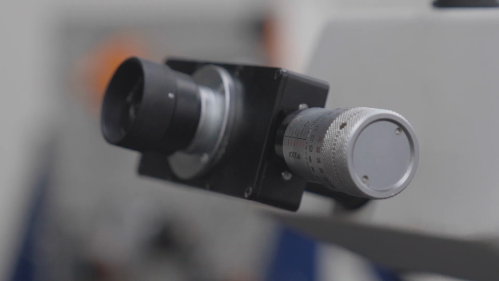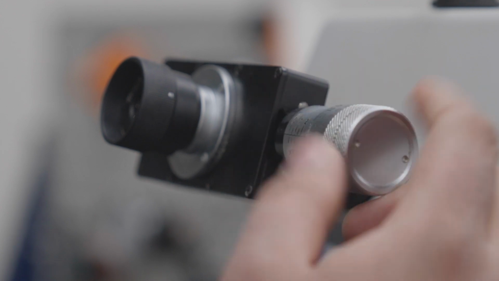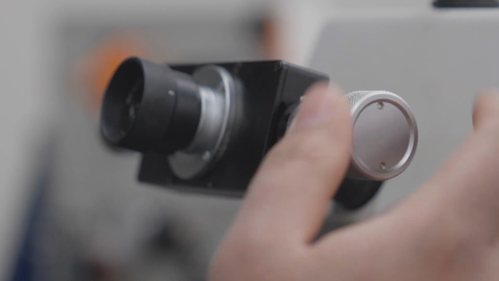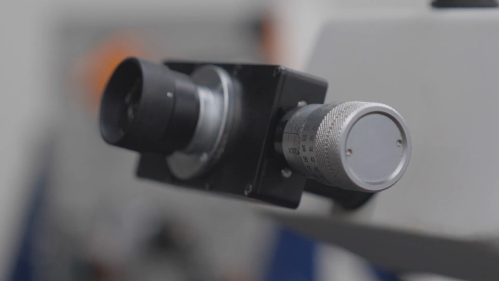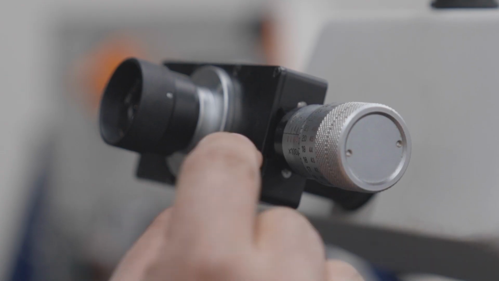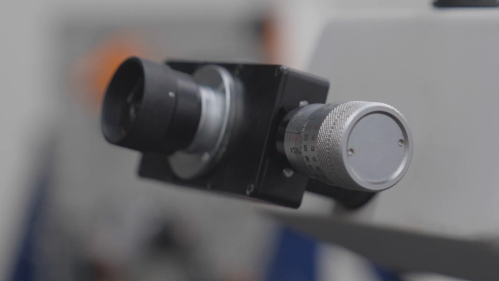Whatever value you read must be multiplied by 100, and that will be in micrometers. So if you measure a value of 2, for example, that value is 200 micrometers, right? Okay. But if you look closely, we have black lines on top and red lines on the bottom.